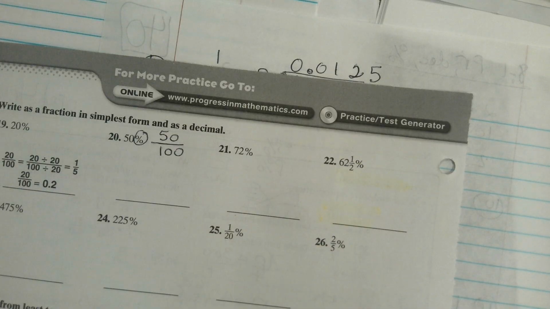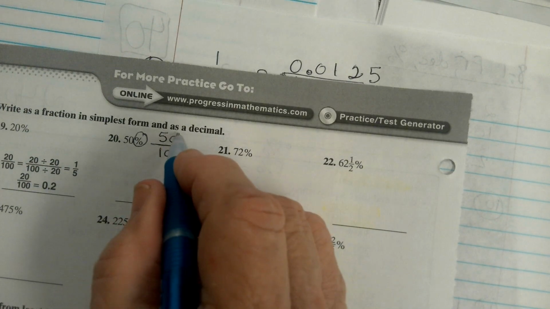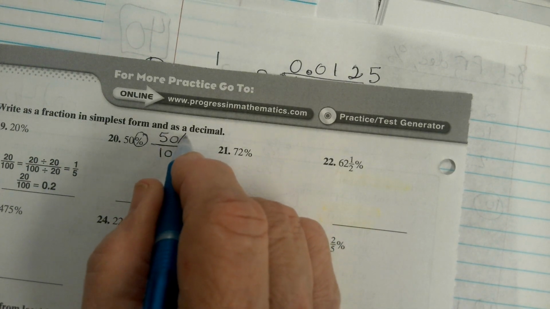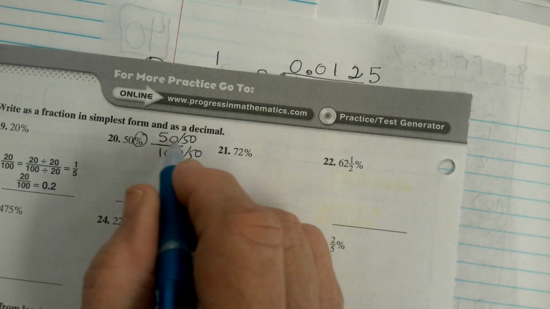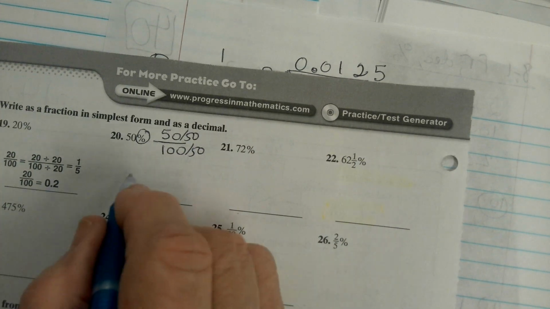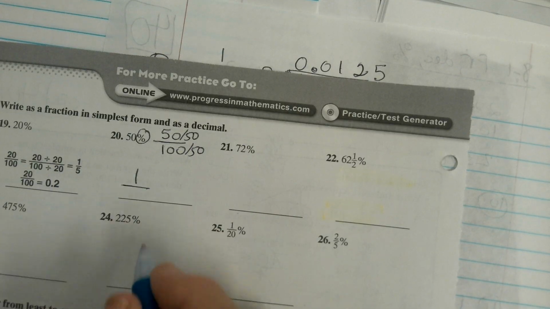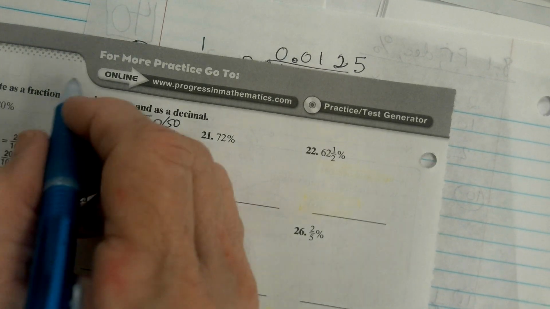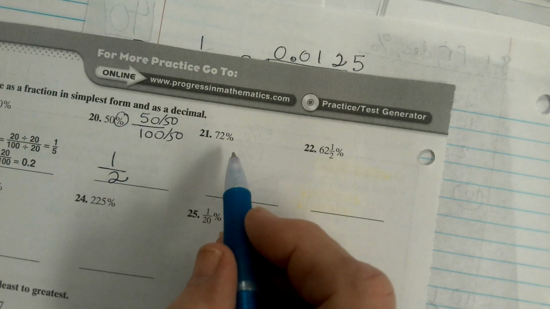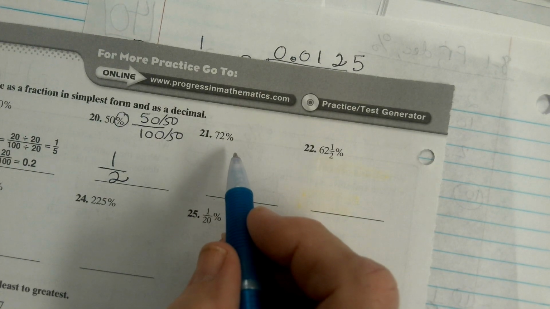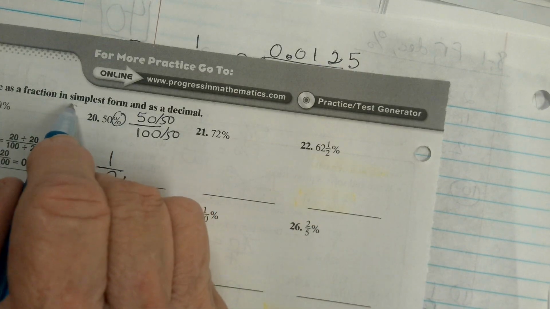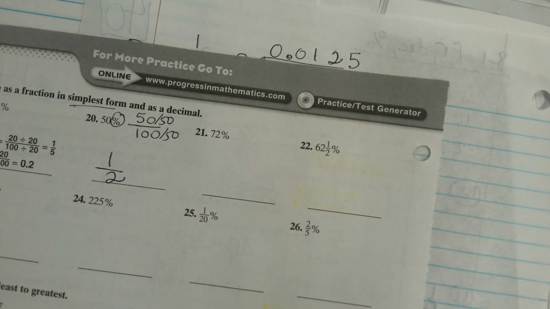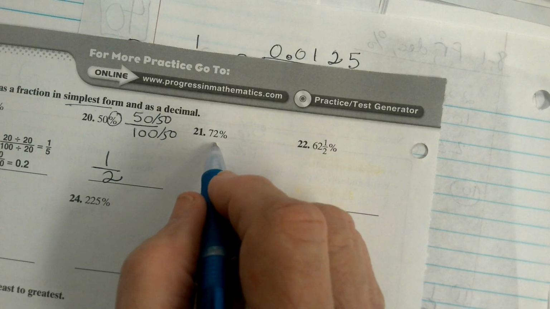Is that reducible? Yes. So by 50, by 50. What's 50 divided by 50? 1 over what? 2. 1 over 2. And we'll do the decimal in just a second because it says fraction and decimal. No, right now we're doing this because I'm going to show you a different way for the decimal.